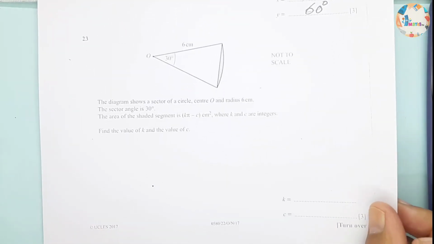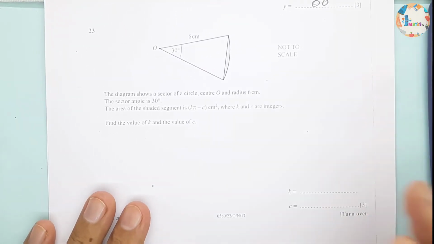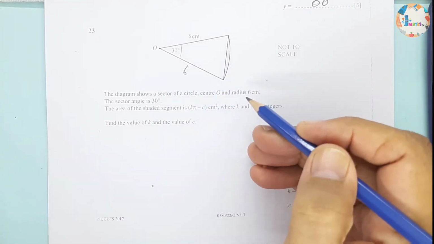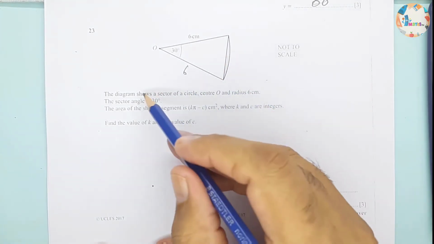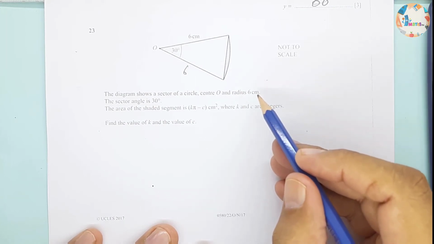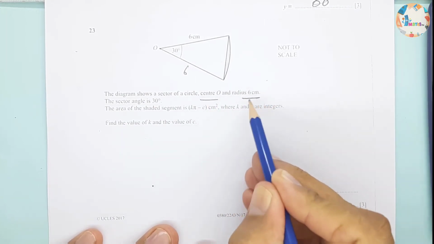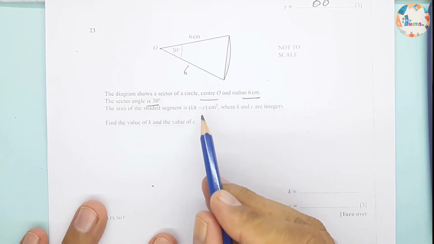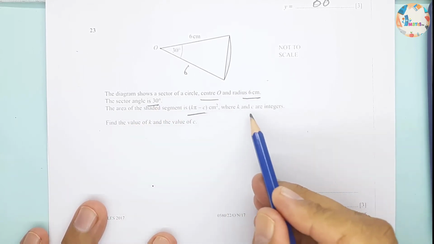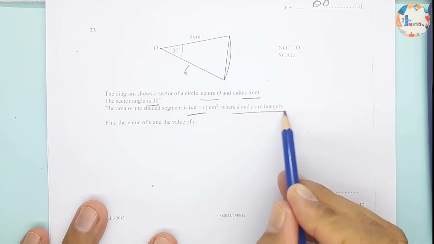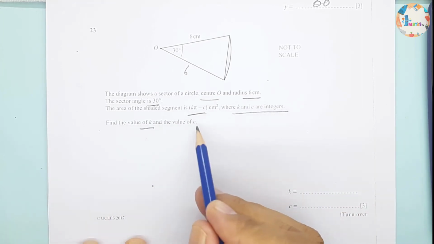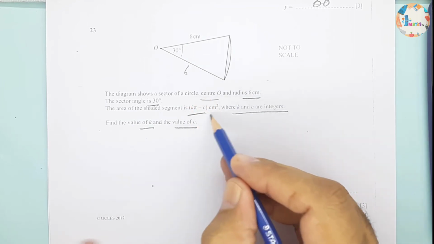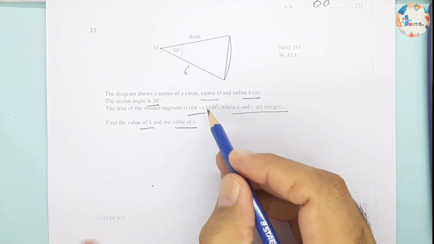Now question number 23. This is a sector provided. This side is 6, so this side is also 6 centimeters. Angle is given 30. Diagram shows a sector of a circle, center O and radius 6. The sector angle is 30 degrees. The area of the shaded segment is k pi minus c, where k and c are integers. Find the value of k and the value of c. We have to get the answer in this format and then we will check the value of k and c.